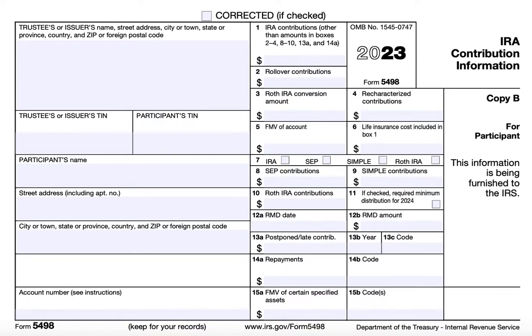We're going to go over the IRS Form 5498, IRA contribution information. As a taxpayer, you should expect to receive this form probably after you've filed your income tax return for the given year.